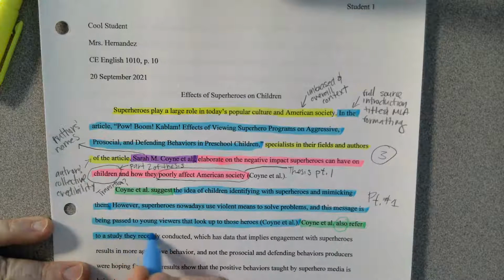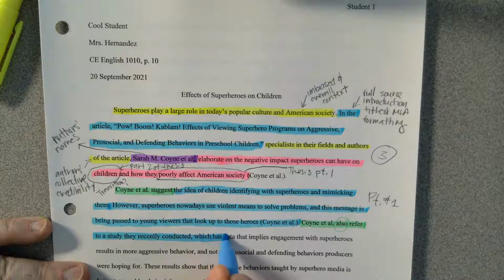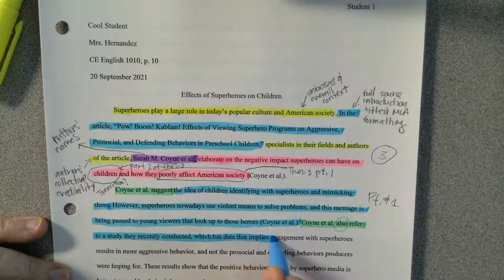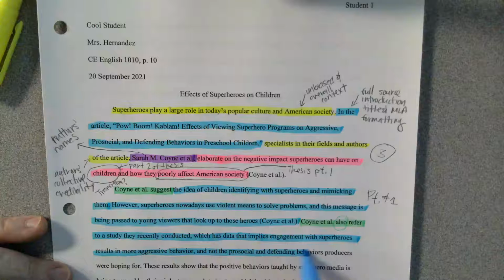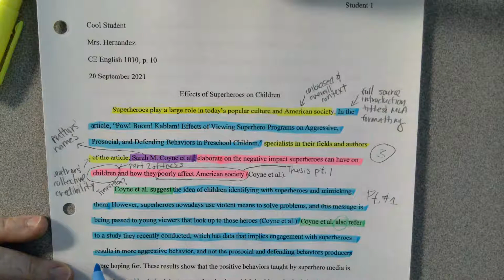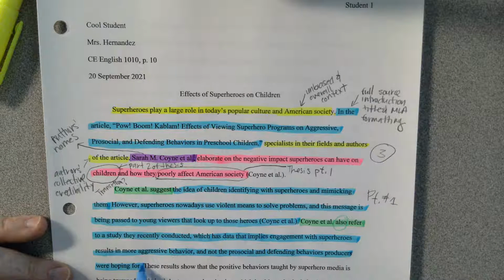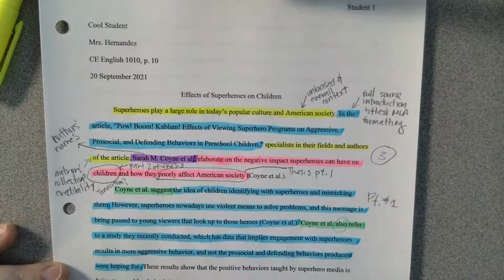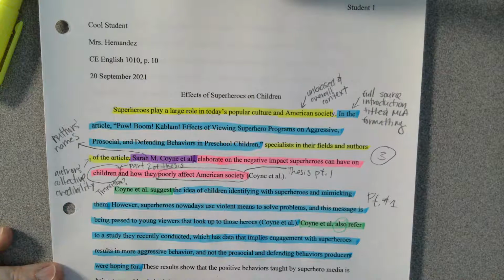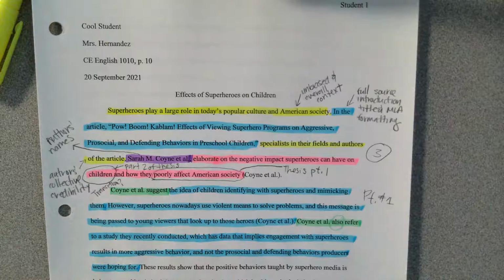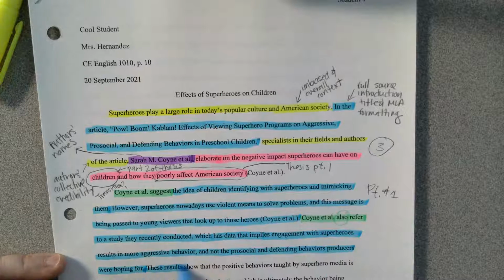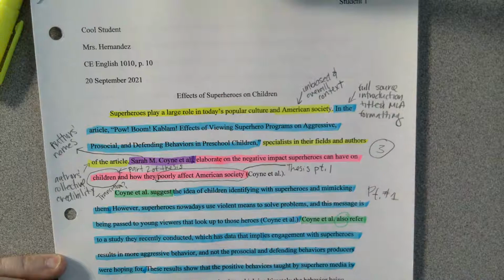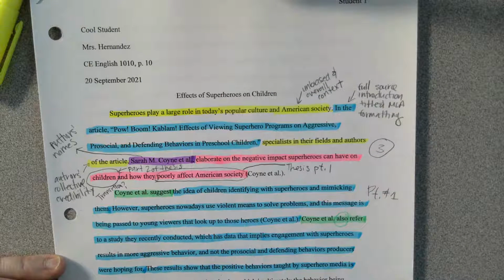I love that they're mentioning the study because that's the whole meat of the piece, which has data that implies engagement with superheroes results in more aggressive behavior and not the pro-social and defending behaviors producers were hoping for. That's a really, really lovely explanation of what happened in that giant piece. Really loved how they took that whole thing and were able to concisely communicate that. These results show that the positive behaviors taught by superhero media is being trumped by their violent approach to justice.